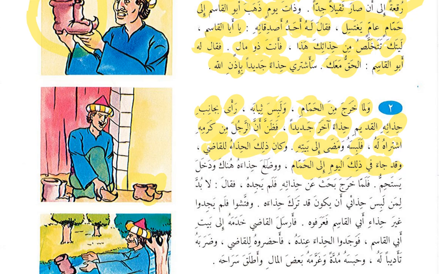Then he put his shoes there, out of the washroom, and went into the washroom for taking a shower. Wada'a yada'u means putting, keeping. Istahamma yastahimmu also means taking a shower.